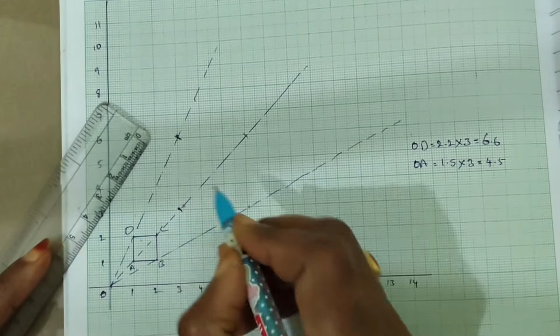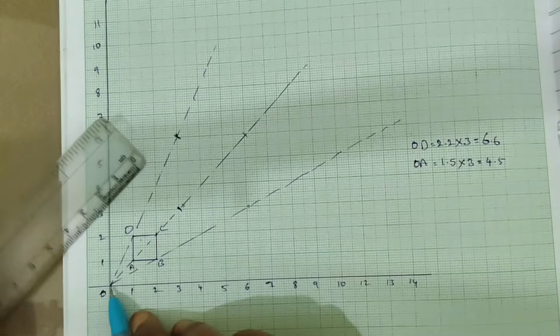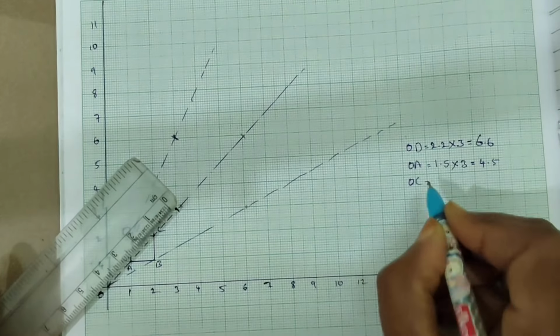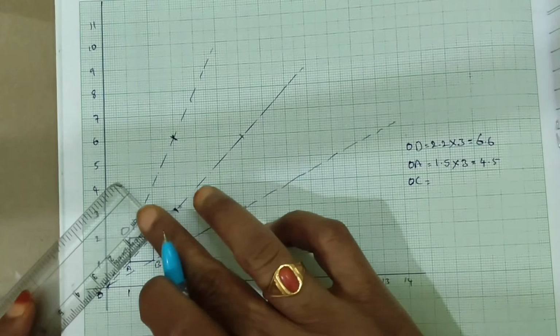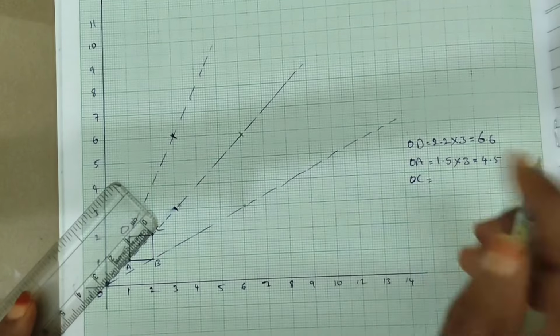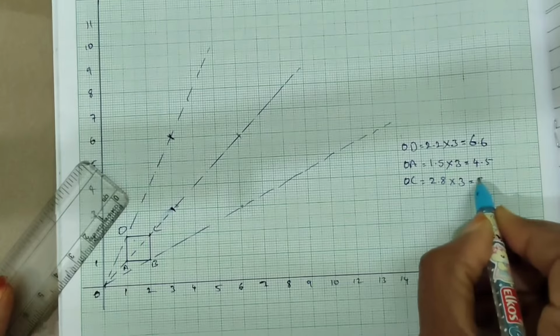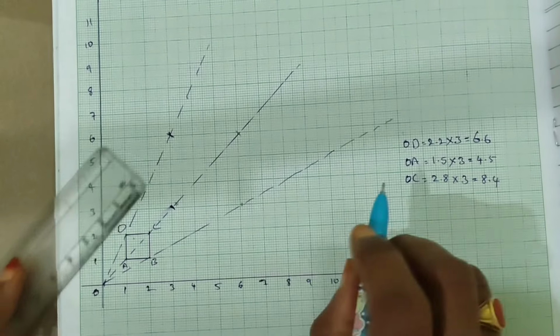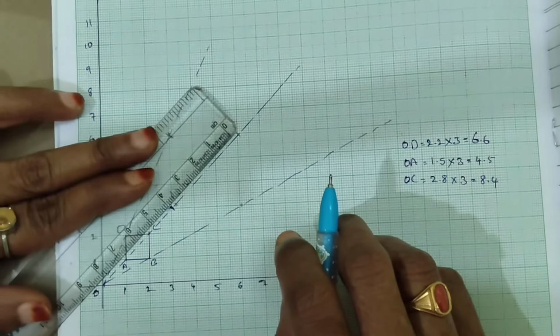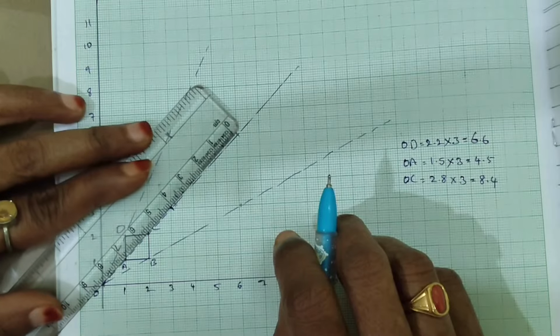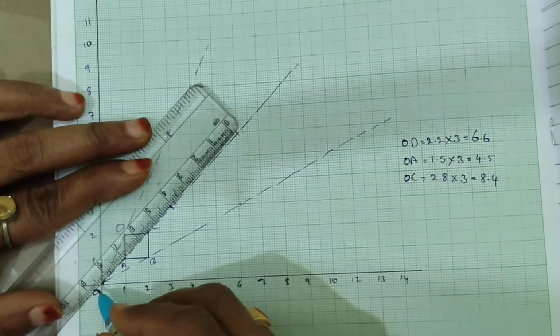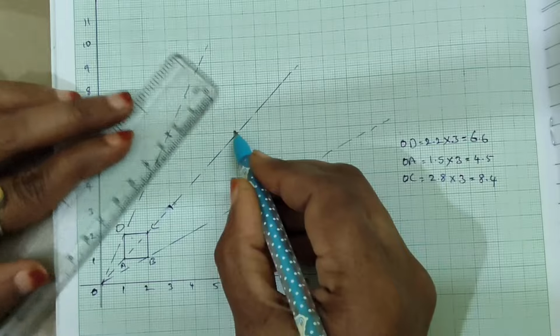Next OC. OC is equal to 2.8, and 2.8 into 3 is equal to 8.4. We measure 8.4 here, and this is the point.